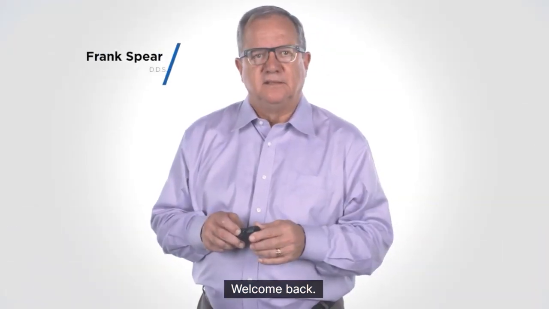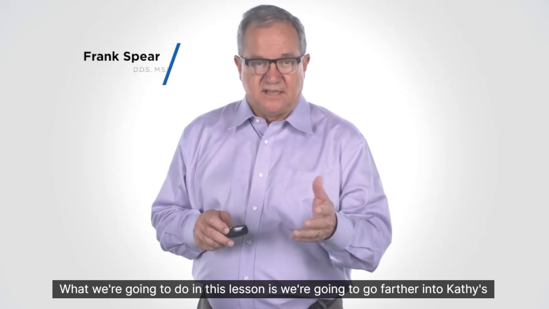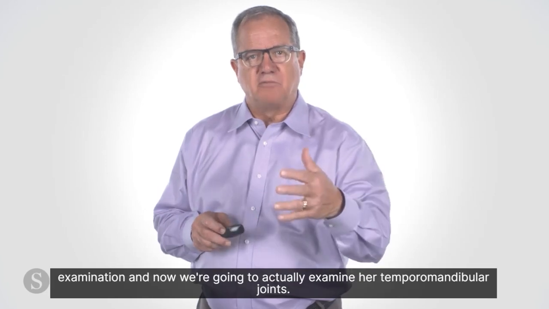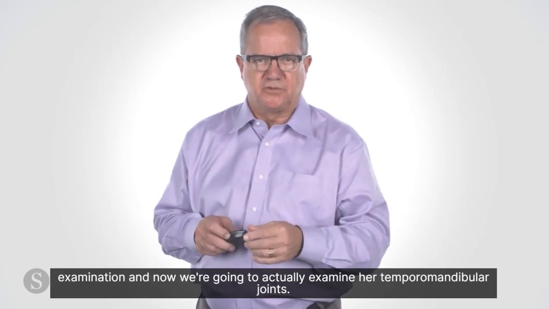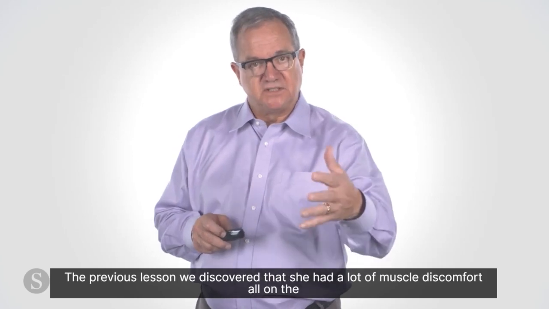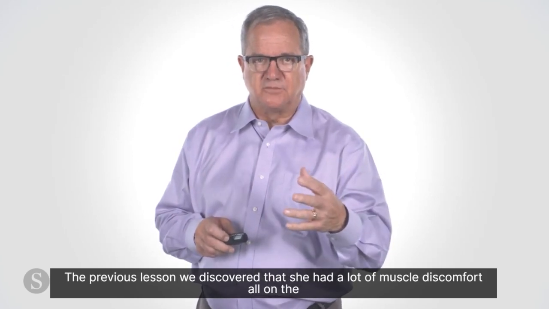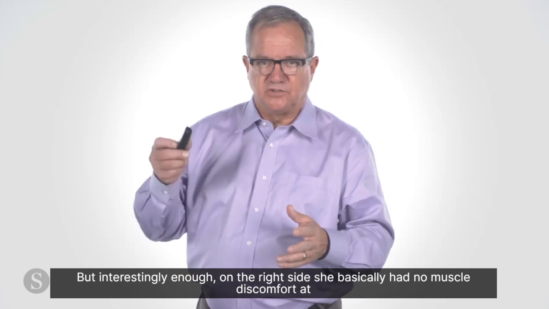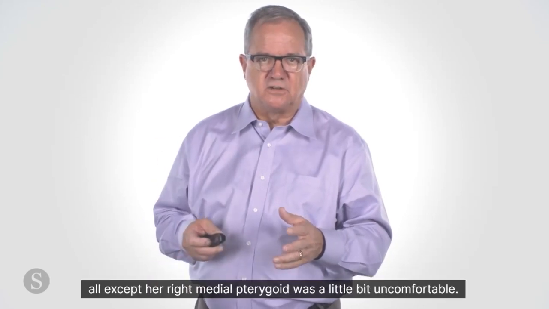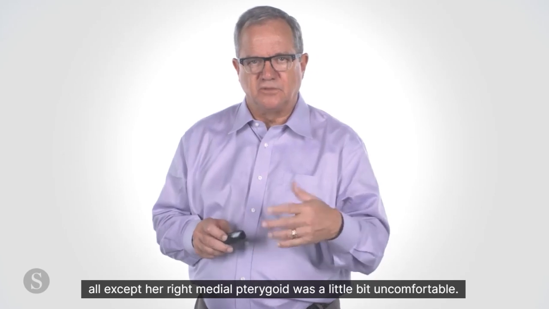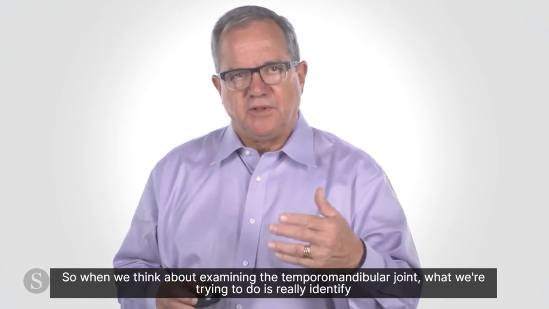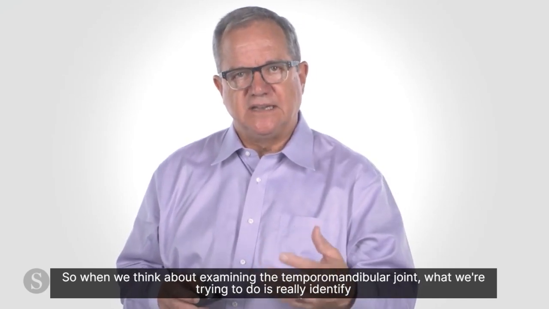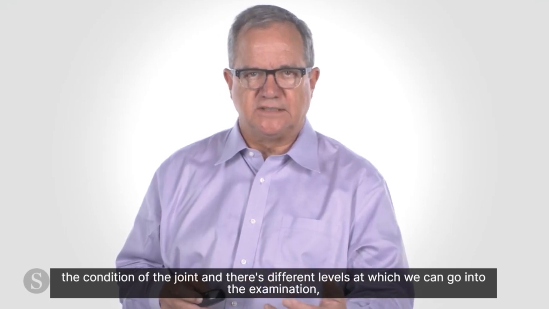Welcome back. What we're going to do in this lesson is go farther into Kathy's examination, and now we're going to actually examine her temporomandibular joints. In the previous lesson, we discovered that she had a lot of muscle discomfort all on the left side. Interestingly enough, on the right side, she basically had no muscle discomfort at all, except her right medial pterygoid was a little bit uncomfortable. So when we think about examining the temporomandibular joint, what we're trying to do is really identify the condition of the joint.